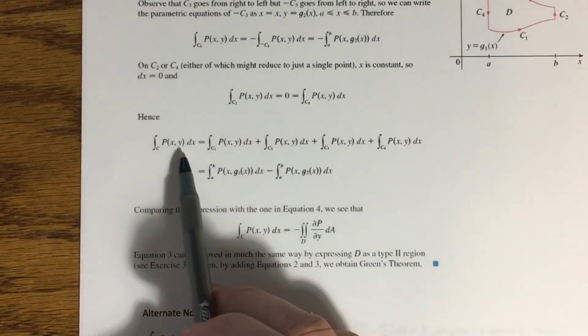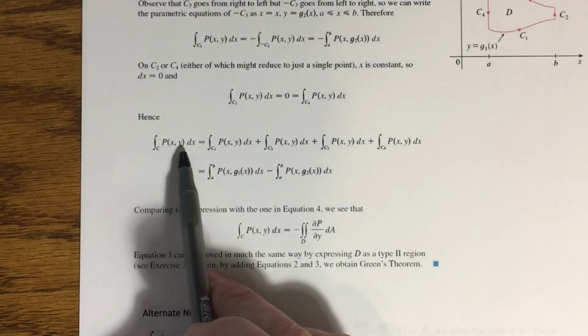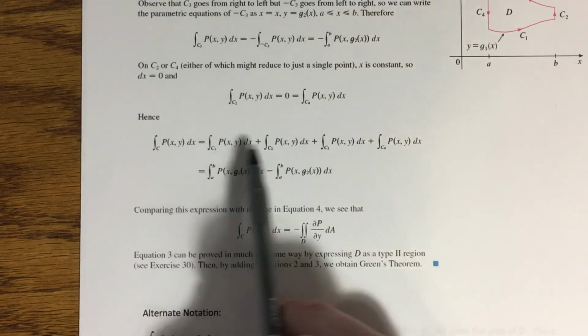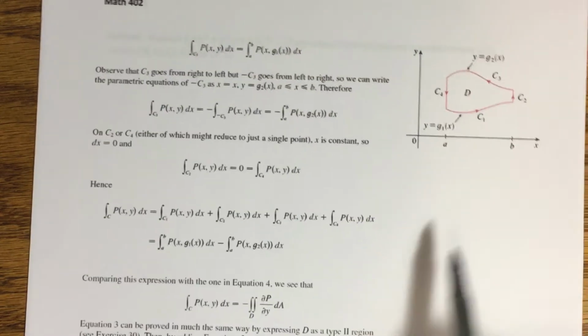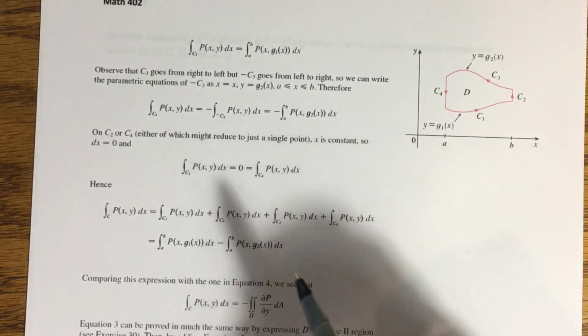So with that, taking the line integral now of P of x,y dx along C, what we did is we said we would break it up into those four pieces, one for each part of this boundary curve that makes up C.